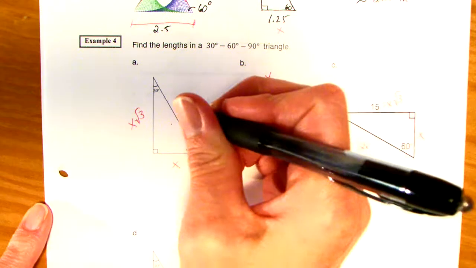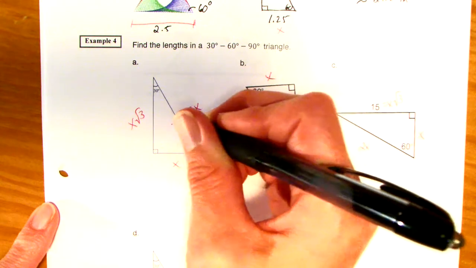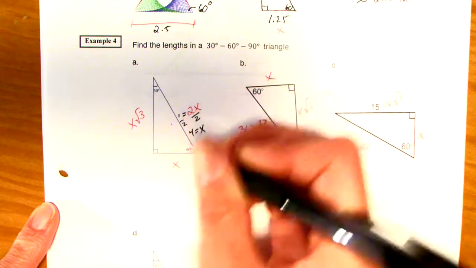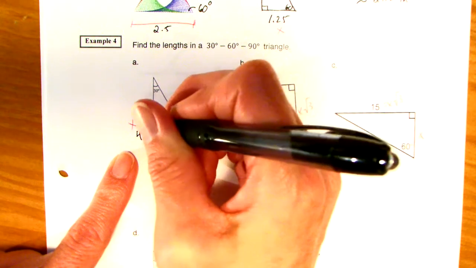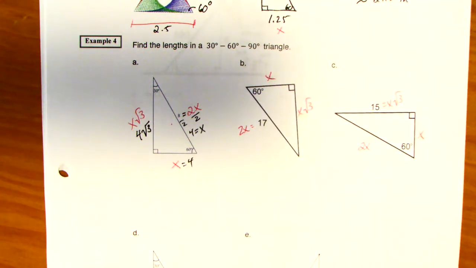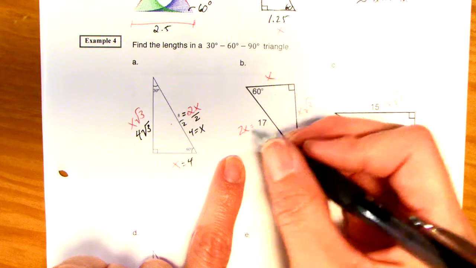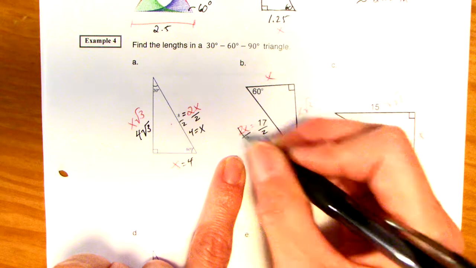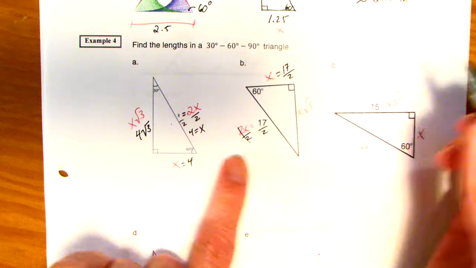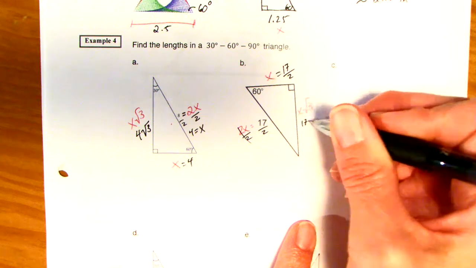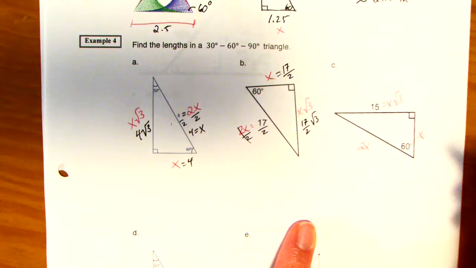This says 2x equals 8. So that means if I divide both sides by 2, x equals 4. So this will be 4 square root of 3. So far so good? How about this one? 2x equals 17. So divide by 2. X is equal to 17 halves. So you're going to write 17 halves times the square root of 3.